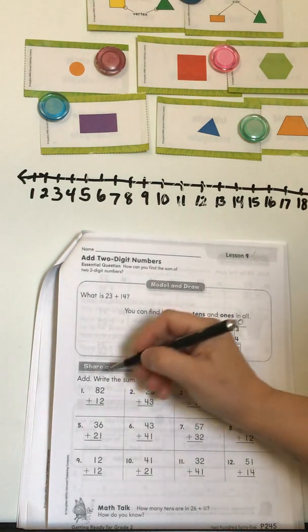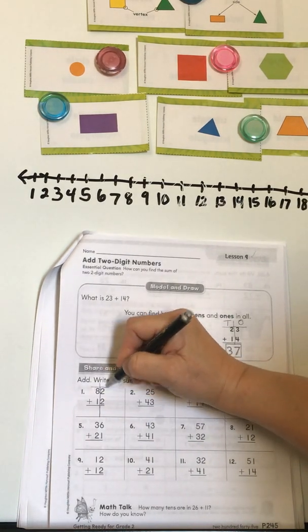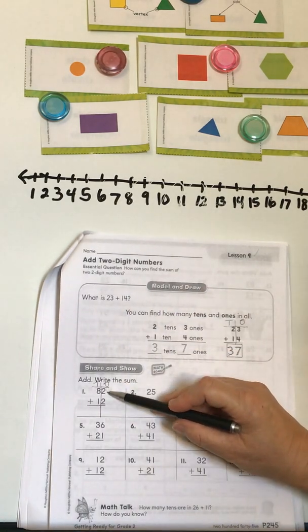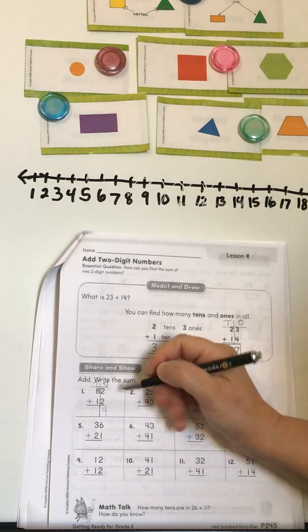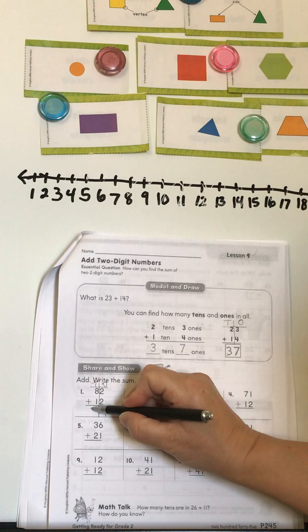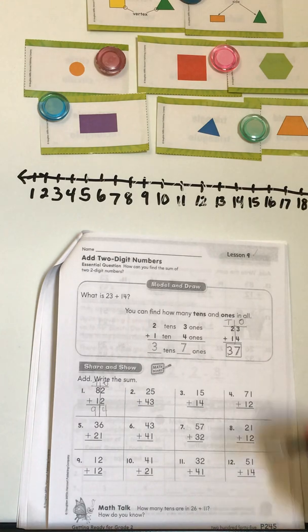Okay, so if it helps you, go ahead and do your little T chart, okay? And put your tens and your ones, and add your ones first. Oh, that's an easy one because it's a doubles. 2 plus 2, we know that is 4. And 8 plus 1, that's 8, and just 1 more, so I know the next number after 8 is 9. So 94. Okay? So keep trying that.